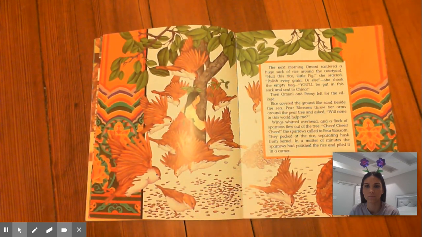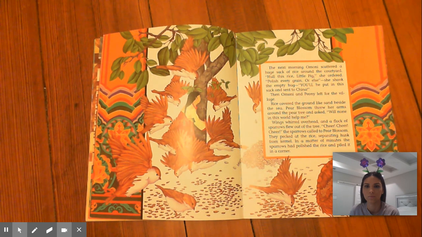The next morning Omani scattered a huge sack of rice around the courtyard. "Haul this rice, Little Pig," she ordered. "Polish every grain, or else," she shook the empty bag, "you'll be put in this sack and sent to China." Then Omani and Peony left for the village. Rice covered the ground like sand beside the sea.